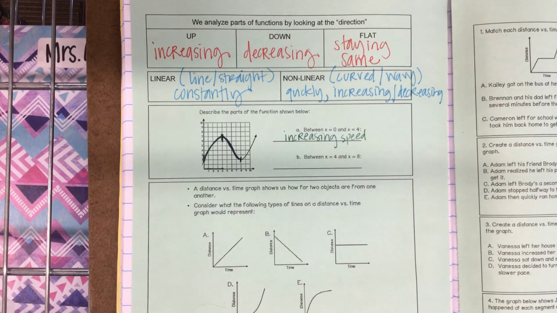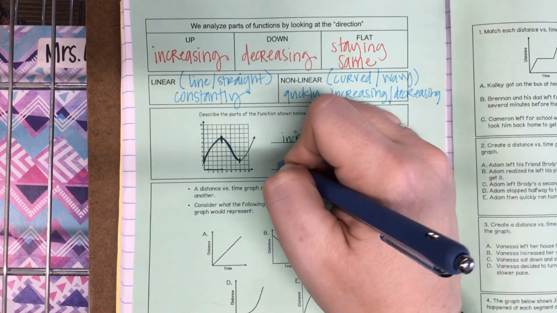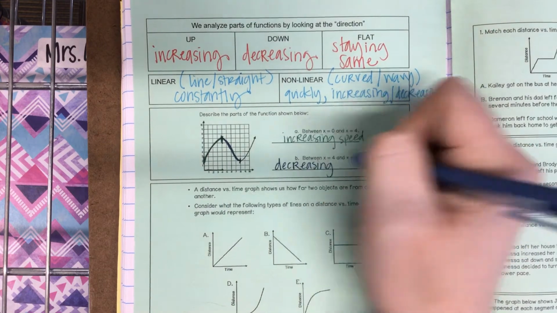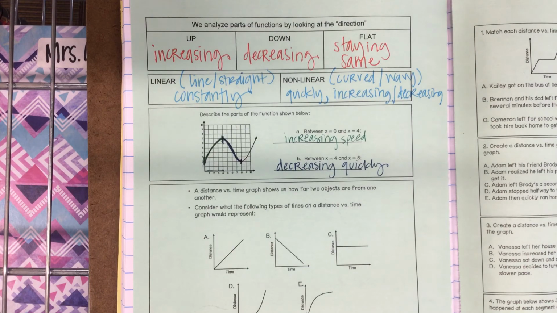Is it linear or nonlinear? Nonlinear, right? It's a curve. So it's not constant. So we could say decreasing quickly. It's not decreasing constantly.